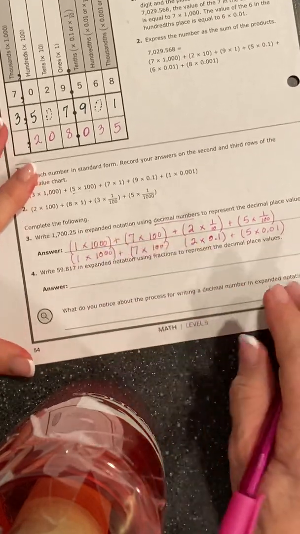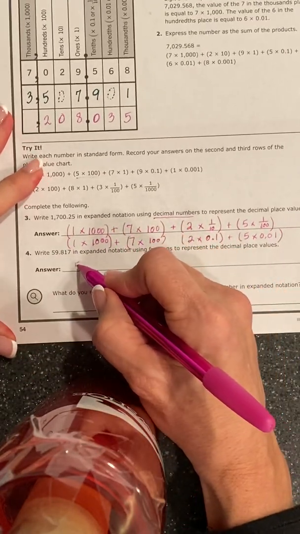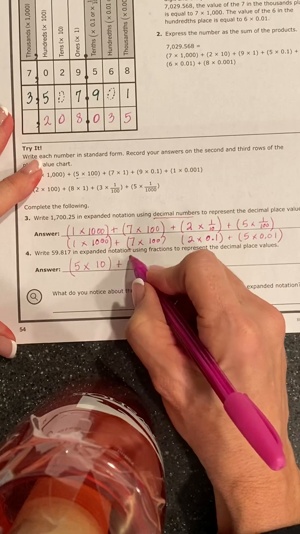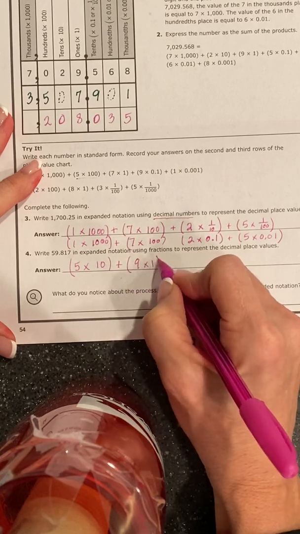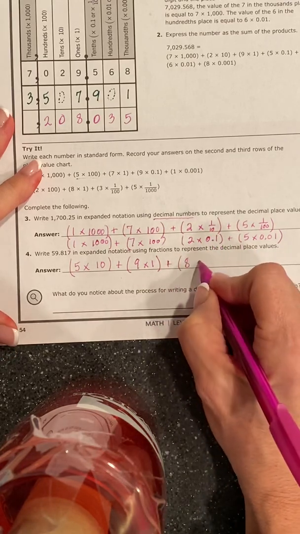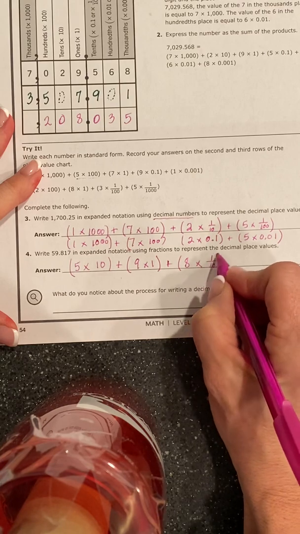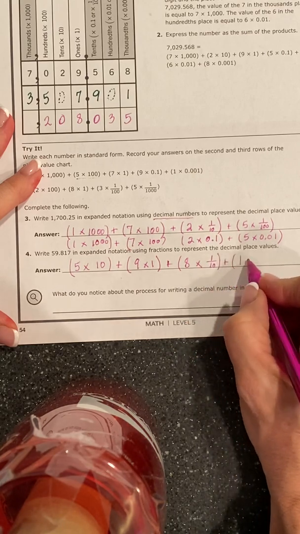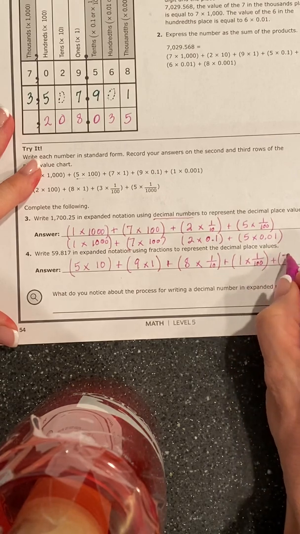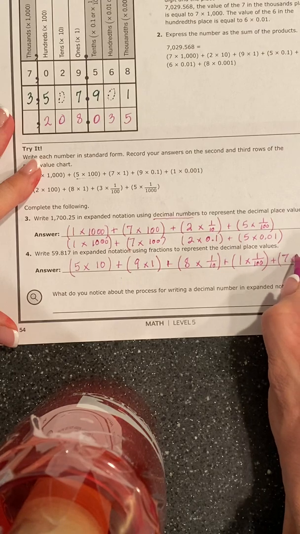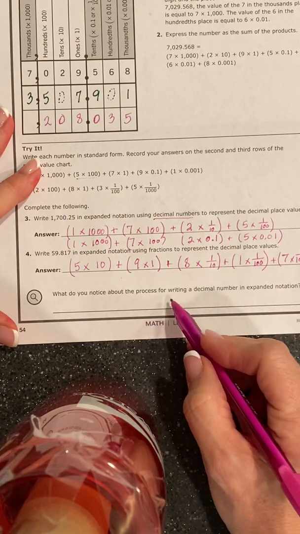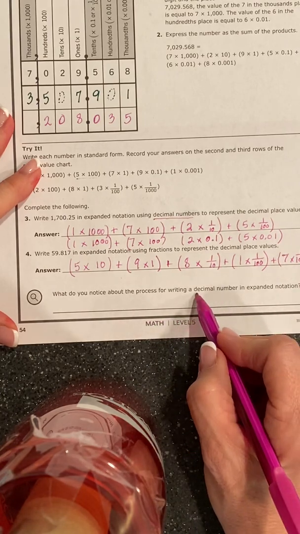So the 9, we'll scoot this up a little bit. The 5 is 5 times 10. You can't use fractions on that. Plus 9 times 1, because that is worth 59. Do you agree? Plus the 8 times 1/10 plus 1 times 1/100th plus 7 times 1 over 1,000.